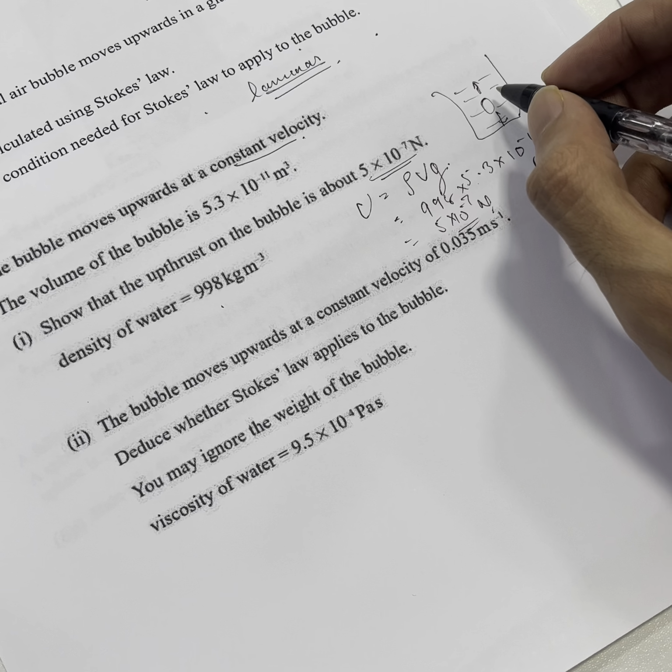If the value of F is comparable to the upthrust we calculated, which is 5 times 10 to the power minus 7, then we can say that Stokes law can be applied here. If the viscous drag force is not comparable with the upthrust, then Stokes law cannot be applied.